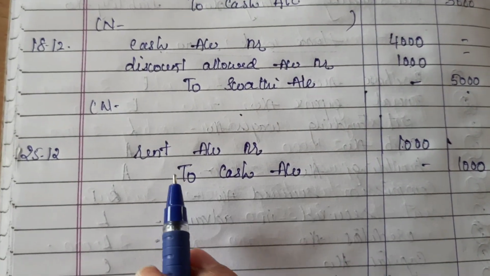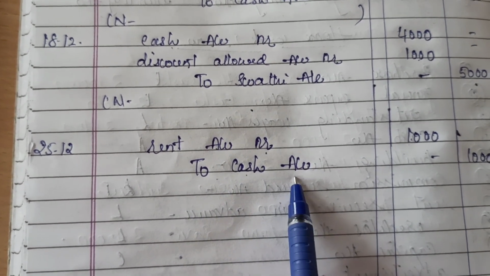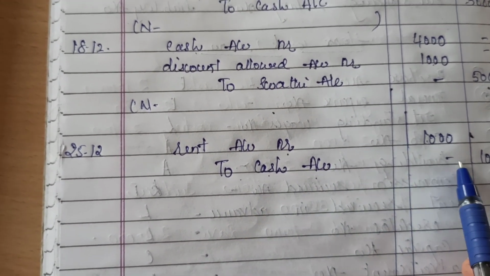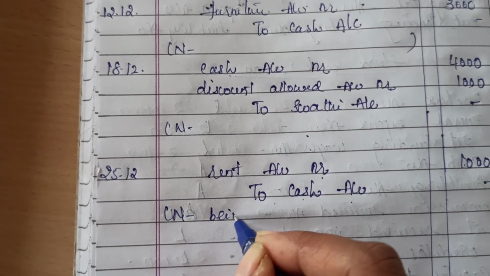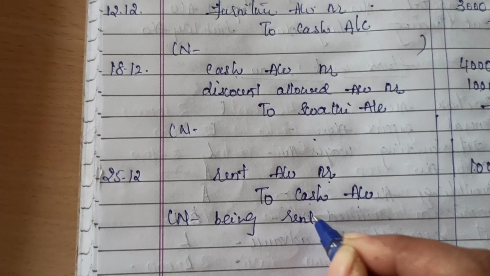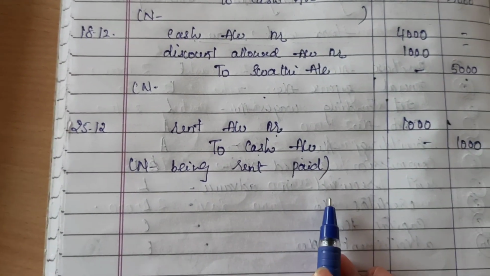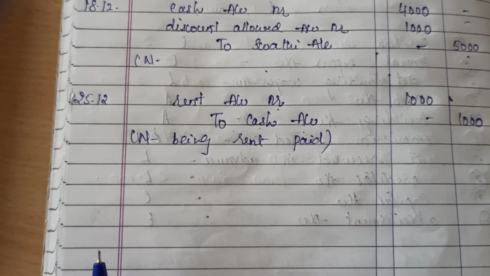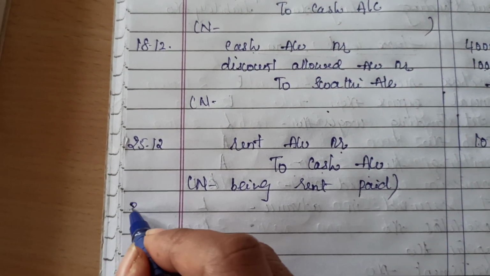What is going out here? Cash is going out here, so we'll write cash on the credit side. Same way the narration: rent paid. If you don't know how to frame a sentence, you can write the same transaction as in the question. The next we have the last point here, 30th of December.